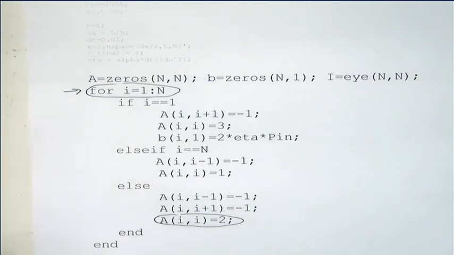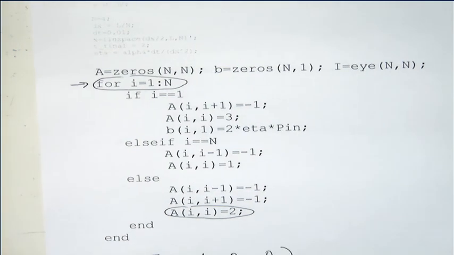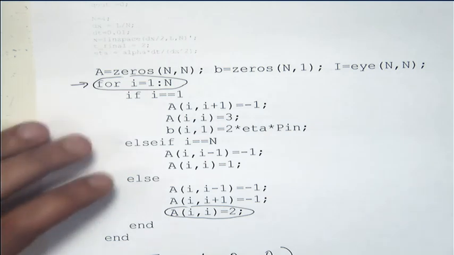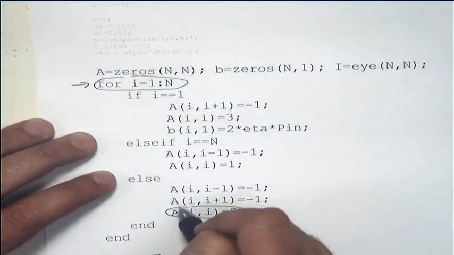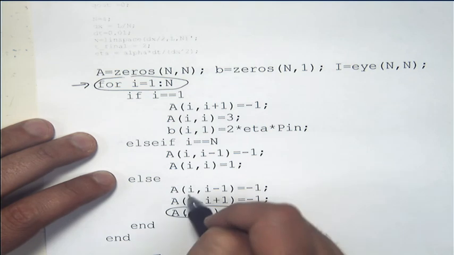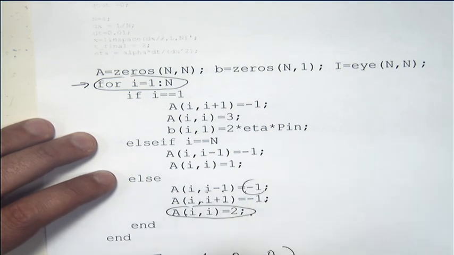So that makes it really simple. This is just a simple tridiagonal matrix. So A(i,i) is equal to 2 on the main diagonal. A(i,i+1) is minus 1. A(i,i-1) is negative 1. So that's the main diagonal, the right, and the left.